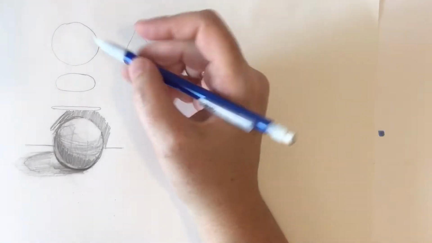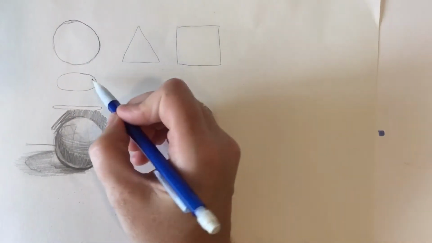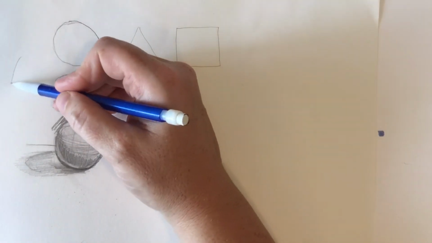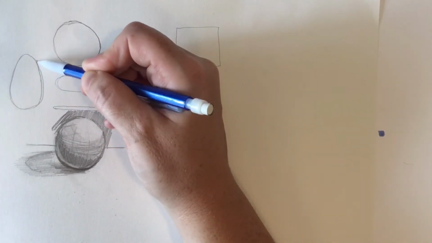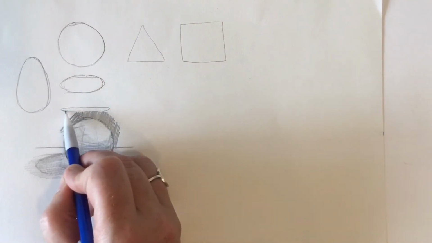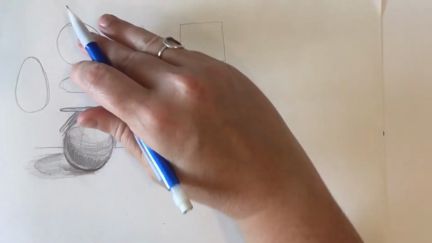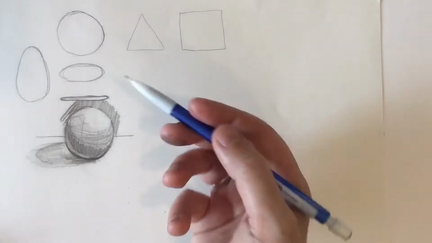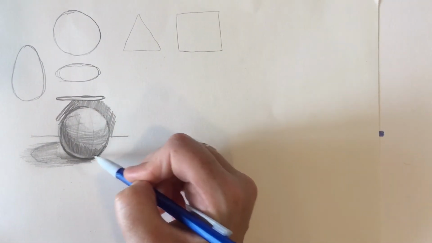So again, we start with this one simple idea of a circle. There are variations on the circle. Even an egg shape can be a variation on that circle idea. An ellipse, and even a very extreme ellipse, the top of a coffee cup when you turn the circle on its side. And then that circle, that two-dimensional shape, eventually becomes a three-dimensional shape.